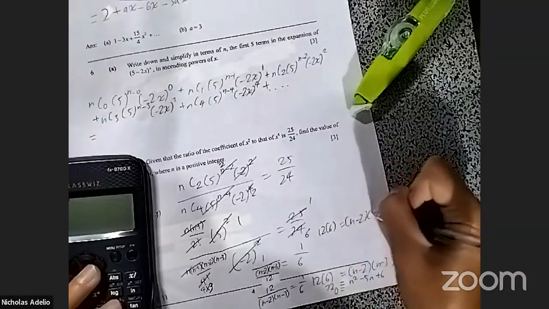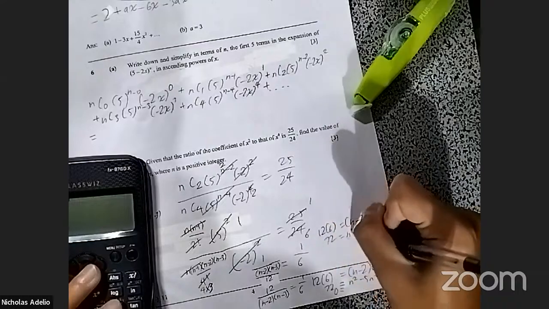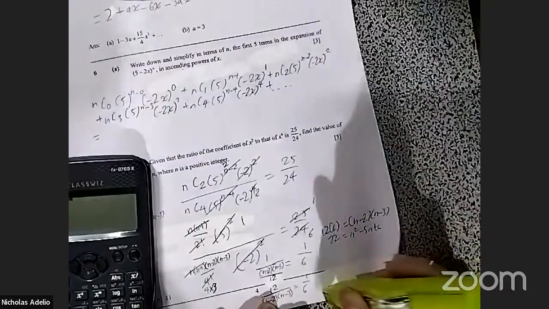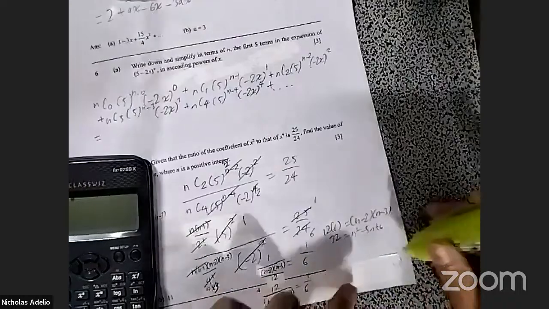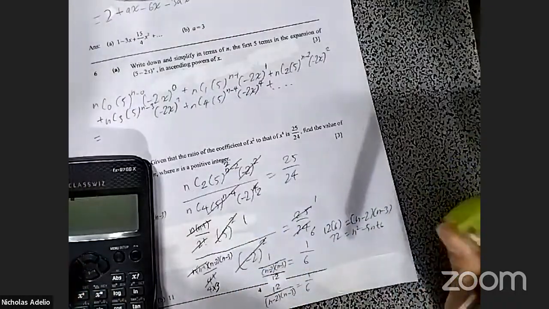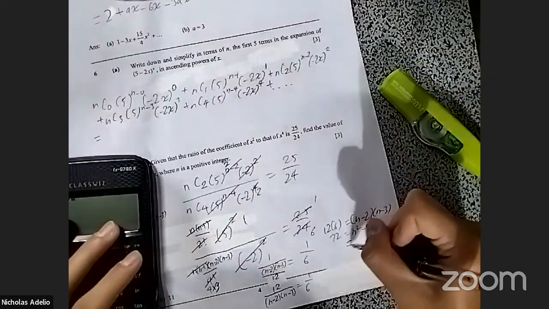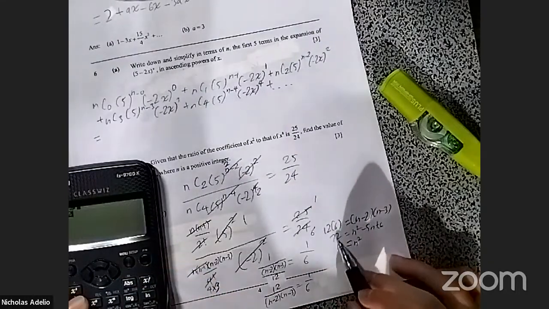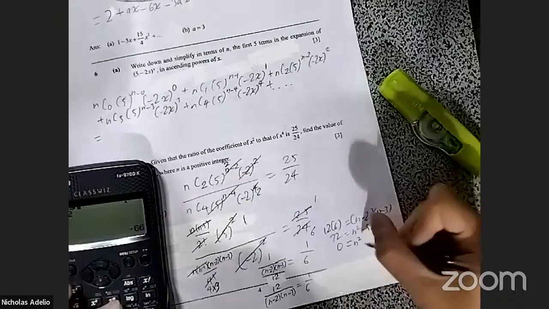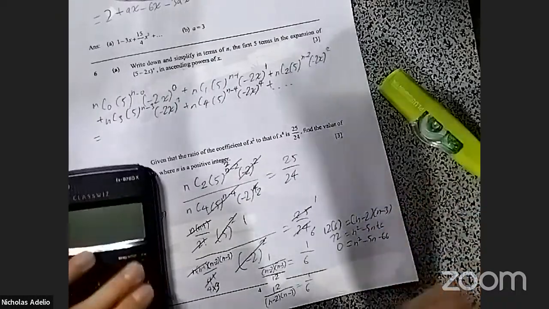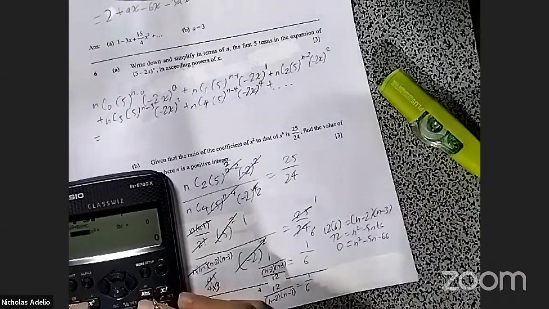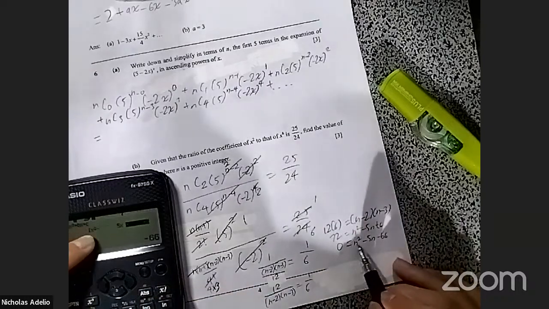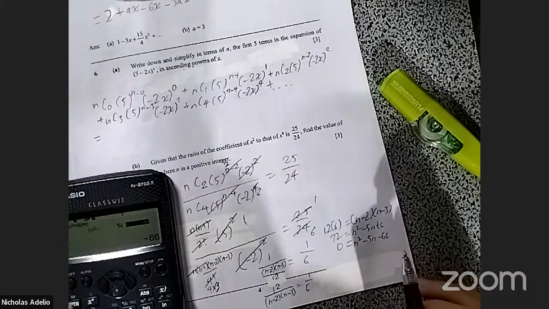There's no space. 6 minus 72 is minus 66. So n squared minus 5n minus 66.